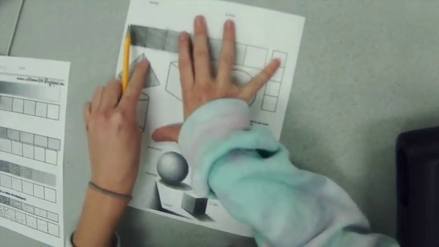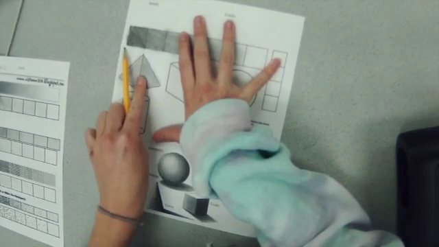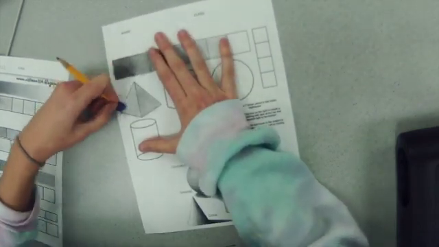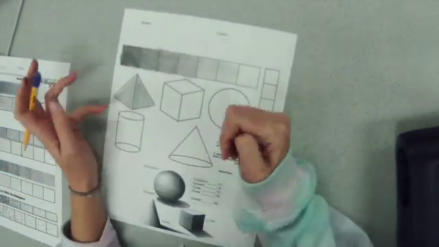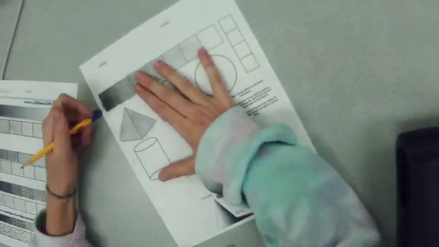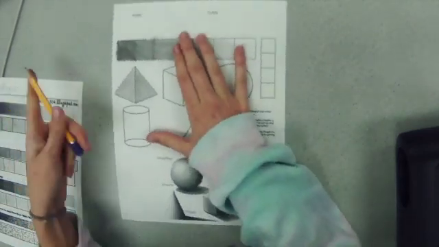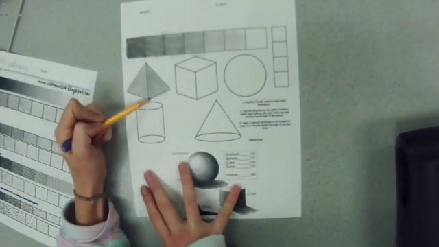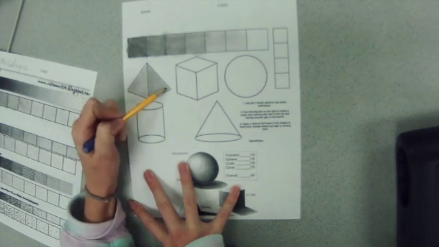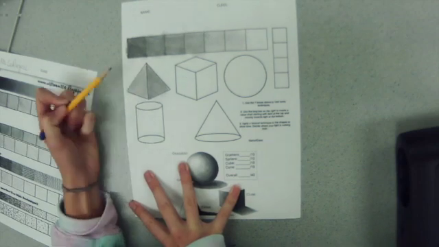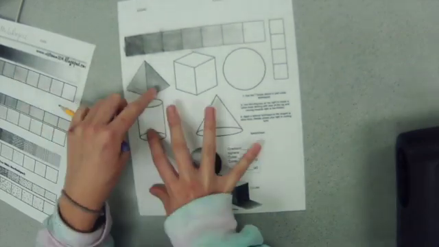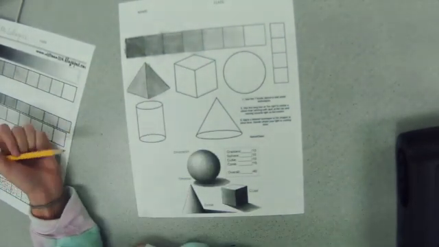And blend. I can clean up with my eraser if I need to. Okay. So there's not much of a value difference, so I'm going to kind of make this one darker. That way you can really see the difference. There you go. Easy as that.